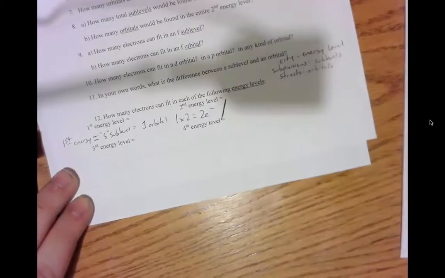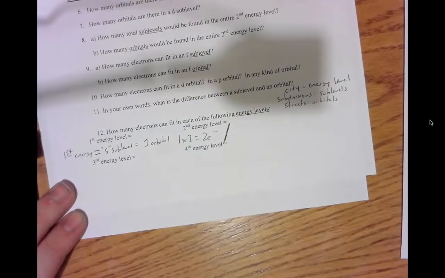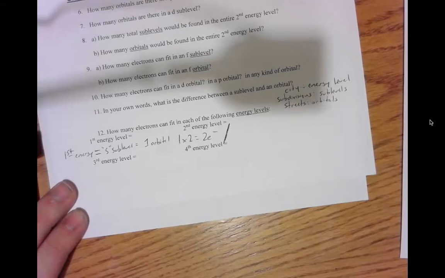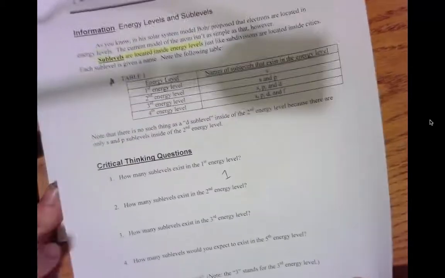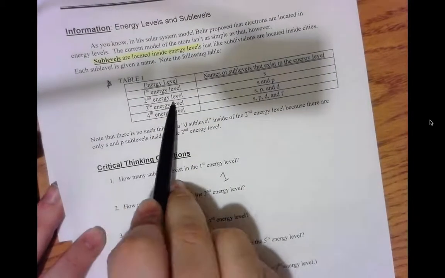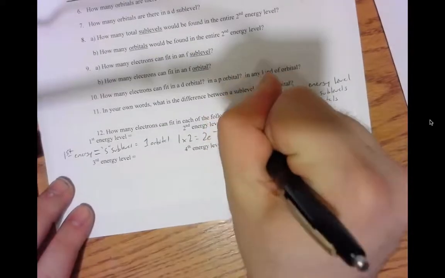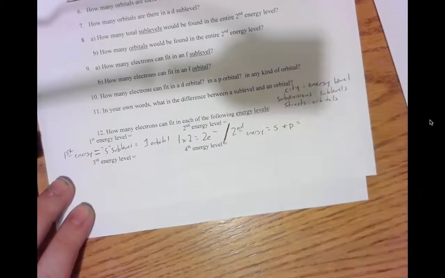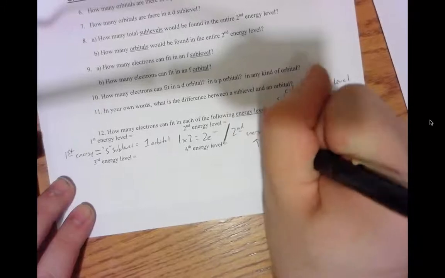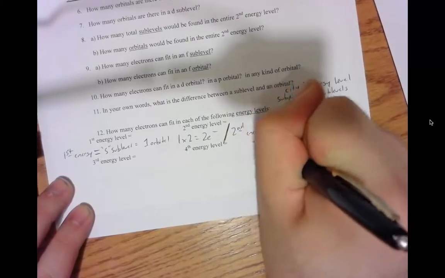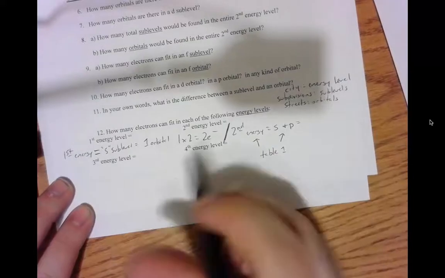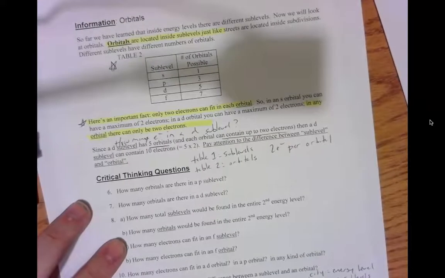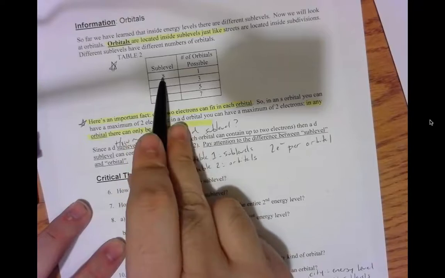So we can do the same thing for the second energy level. I just drew a little slash to give me a little division so you know the difference. In the second energy level, we can start back on table 1. Table 1 tells us the second energy level contains S and P sublevels. Remember, we got this information from table 1. Then we can use table 2 to figure out how many orbitals we have. So we have an s orbital and a p orbital.